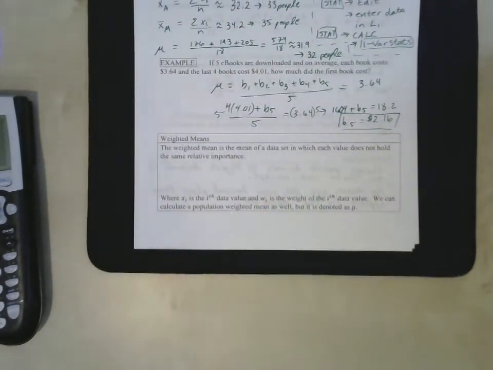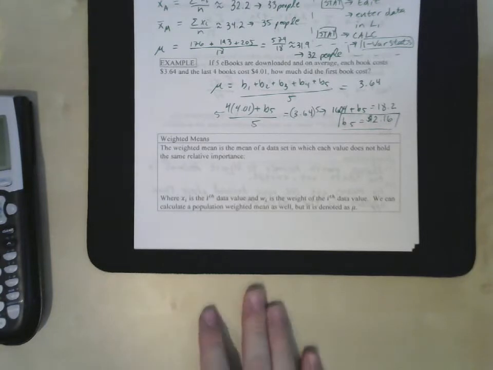To help with that, there's another kind of mean for when you have categories of things that are weighted differently. And this is exactly what your grades are based on. All of your grades in all of your classes are weighted means. The weighted mean is the mean of a data set in which each value does not hold the same relative importance. For example, your exams in this class are worth much more than, say, your quizzes.